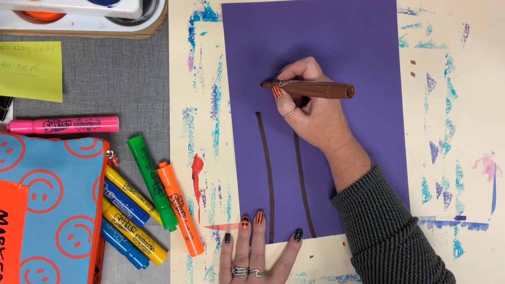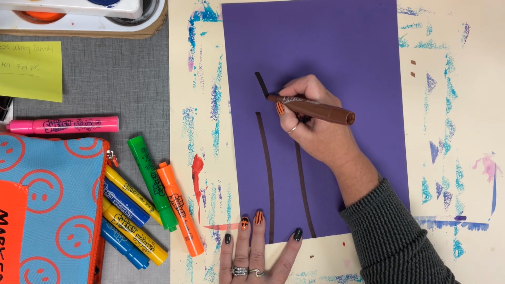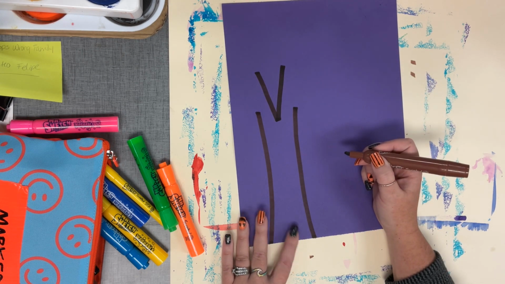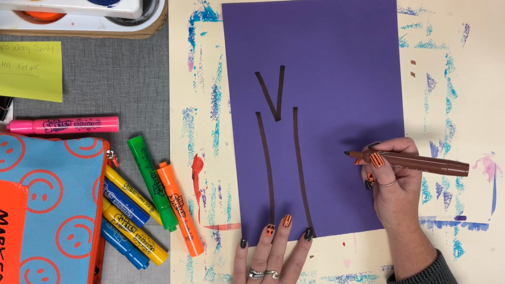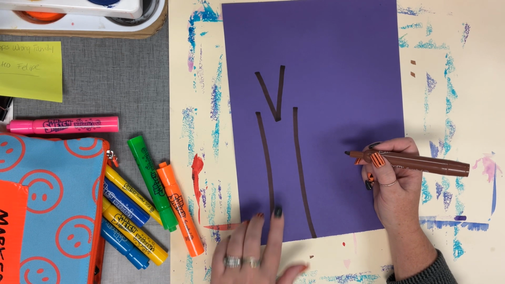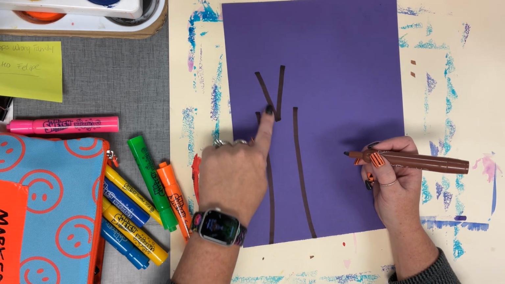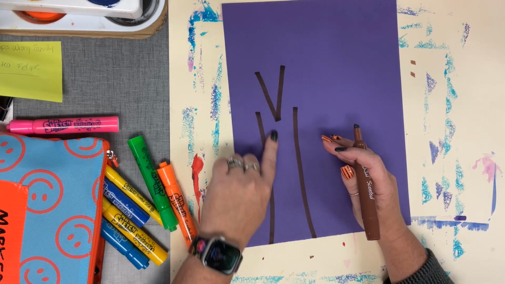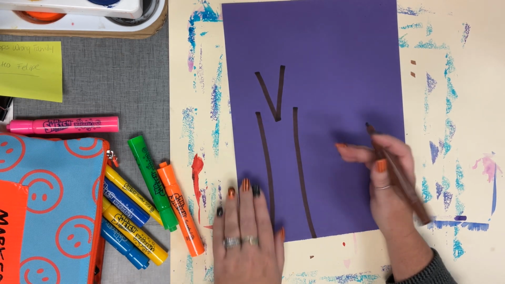Now we are going to place a large letter V inside the 2 lines we made with our marker. Notice how the V dips down into my 2 lines. This is the start of my tree trunk.